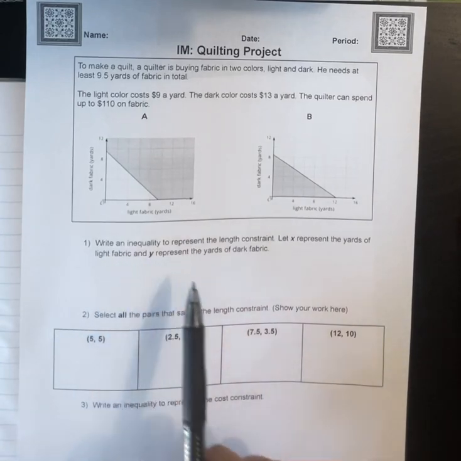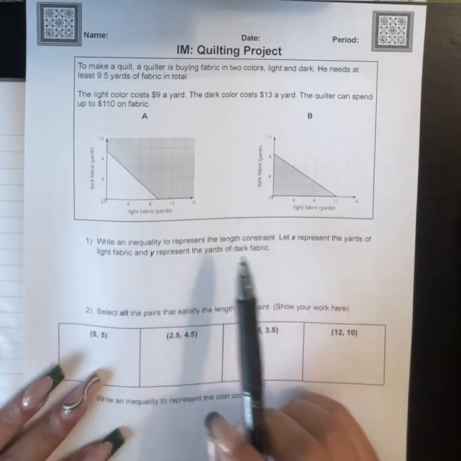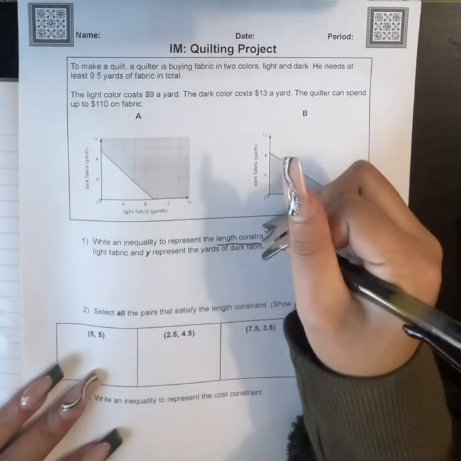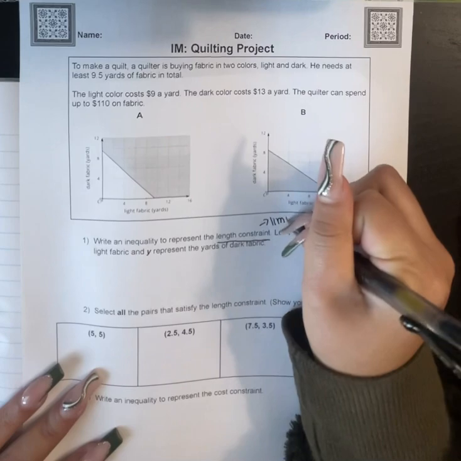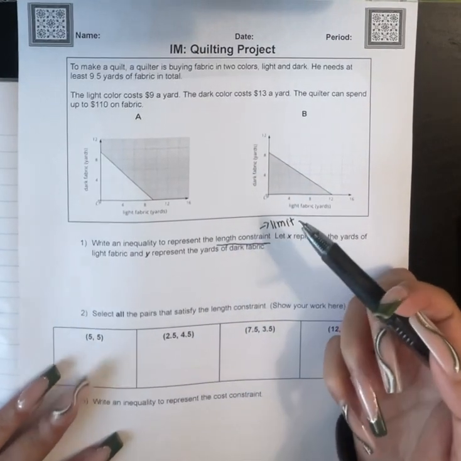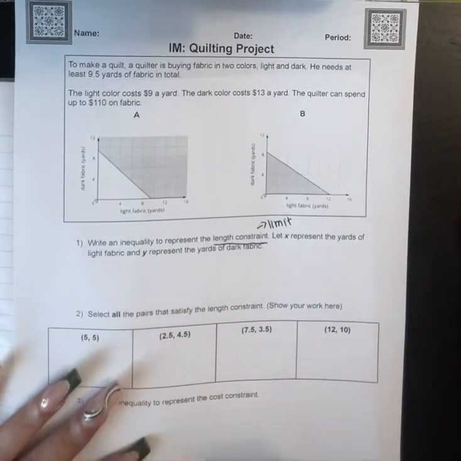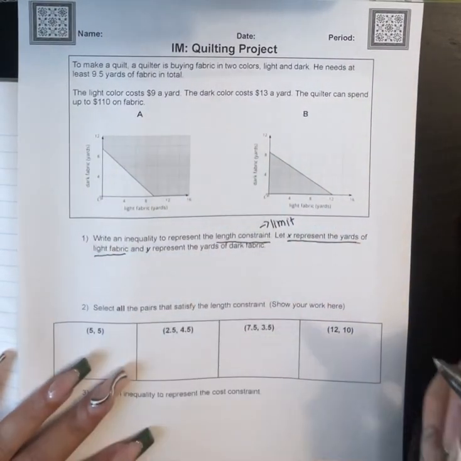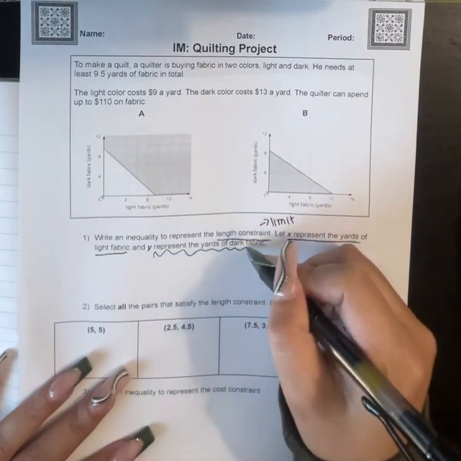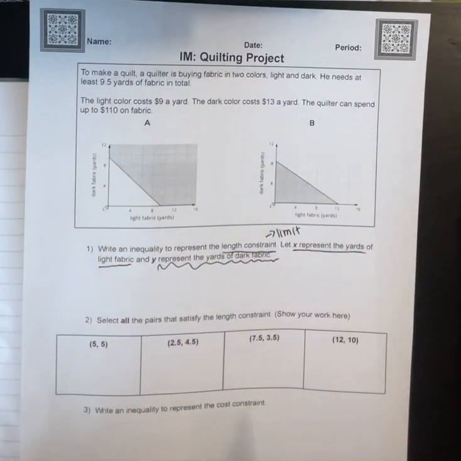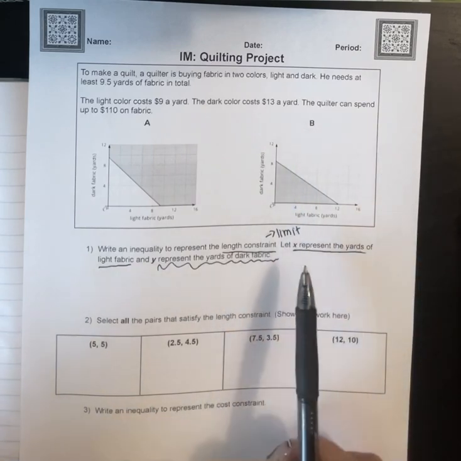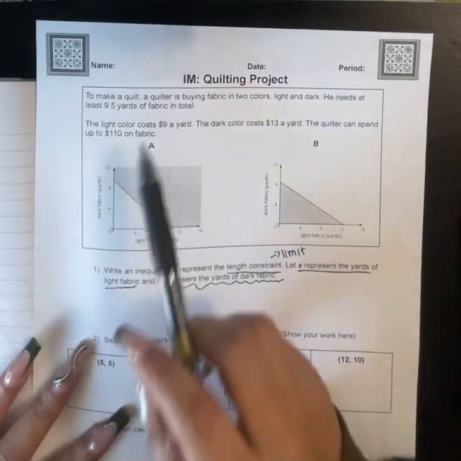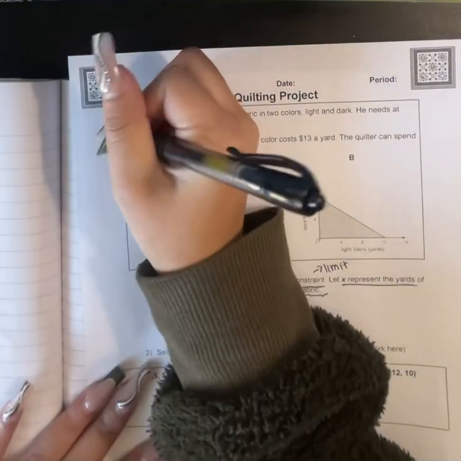So for part 1, it wants us to write an inequality to represent the length constraint. And constraint just means like limit, like the amount of length he wants to purchase. We're going to use X to represent the yards of light fabric and Y to represent the yards of dark fabric. So now we're going to read this again, keeping in mind that we want to write an inequality about the length constraint. So we have 2 paragraphs here.